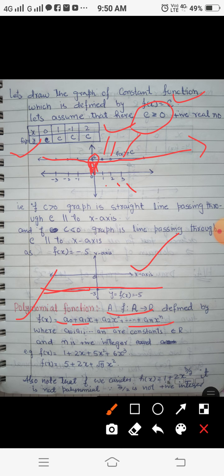where n is simply an integer, which is called the degree of this polynomial. And these a0, a1, up to an are constants with the property that an is not equal to 0. Then we say that it is a polynomial function whose degree is n. So simply a polynomial function is the function from R to R defined by the given polynomial. Suppose we have the polynomial 1 plus 2x plus 5x square plus 6x cube. Its degree is 3, so it is the function from R to R.